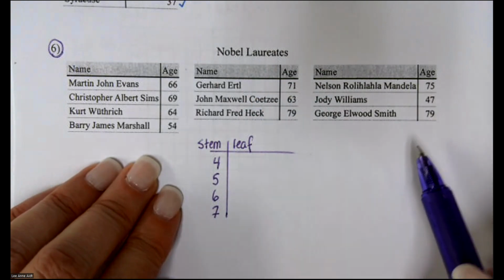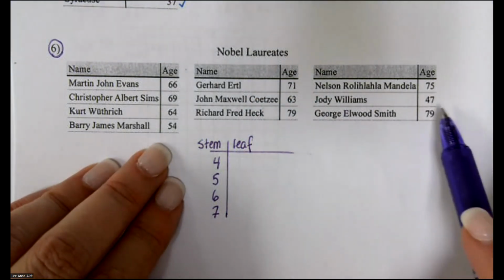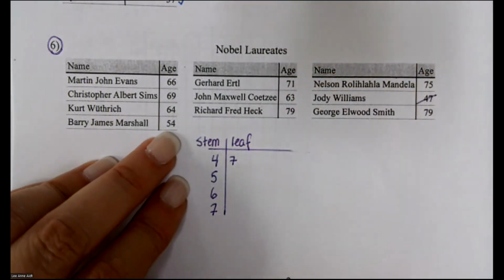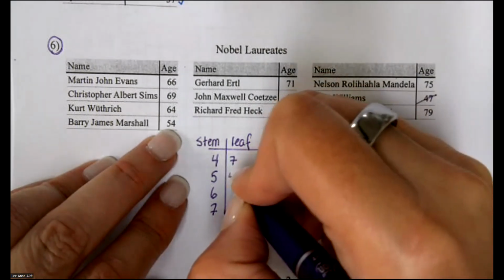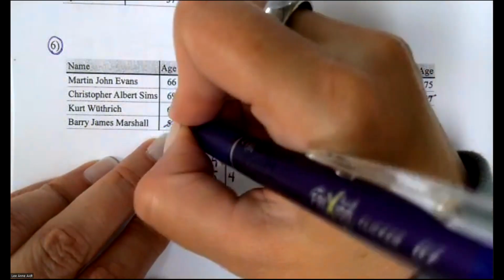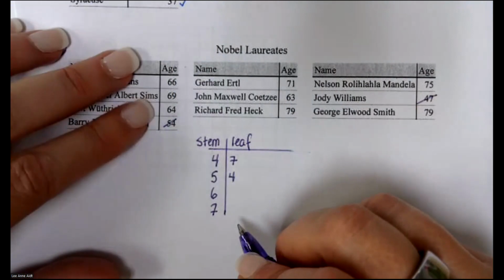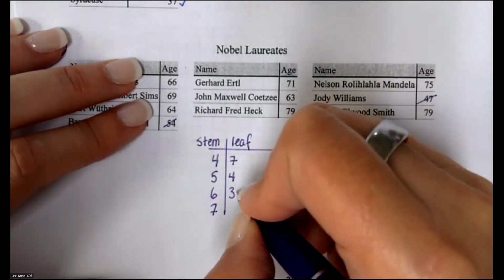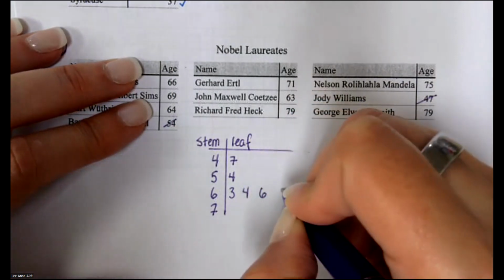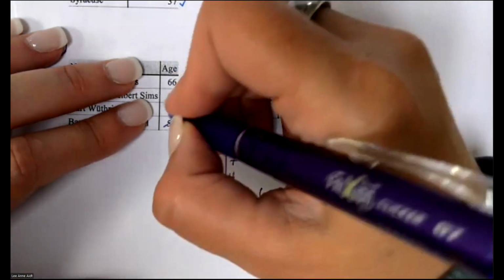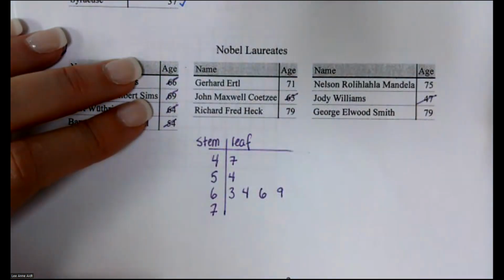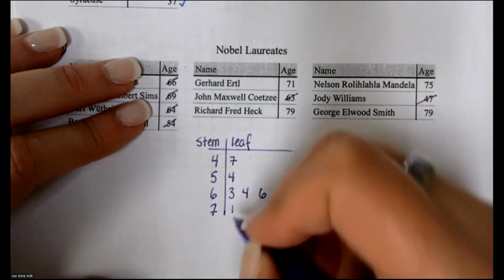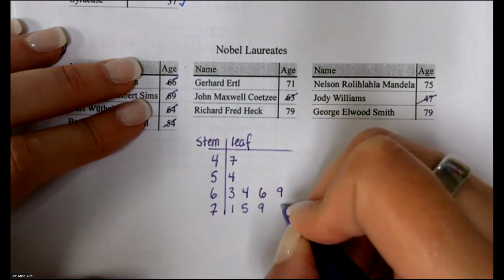Okay. Okay, now let's look at the 4s. There's only one, so 47. The 5s, 54. Okay, there's a bunch of 6s. 3, 4, 6, and 9. And then there's a bunch of 7s. 1, 5, 9, and 9.